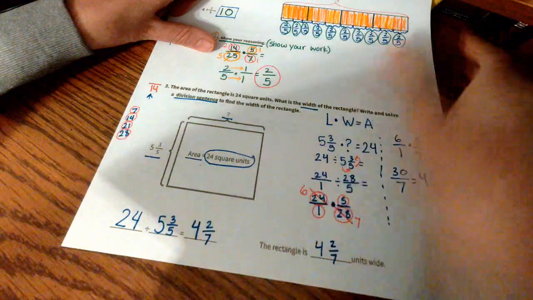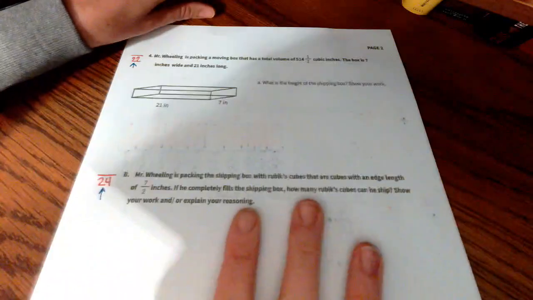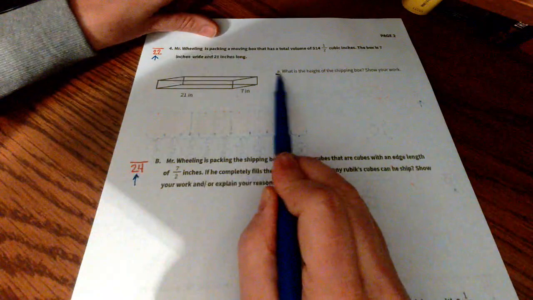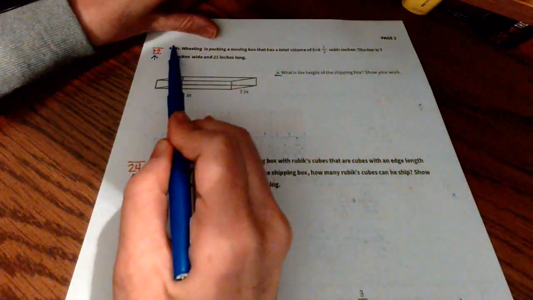All right, let's go ahead and look at the back side. These questions are worth a lot more points. Why? Because they're a lot more challenging. We're going to have to do a lot more deeper thinking. So number 4 is broken up into part A and part B. Both of these are using the information from number 4 here.